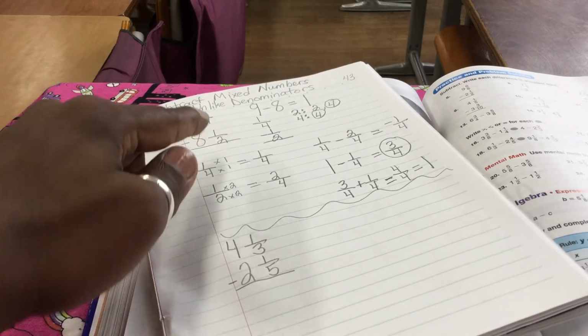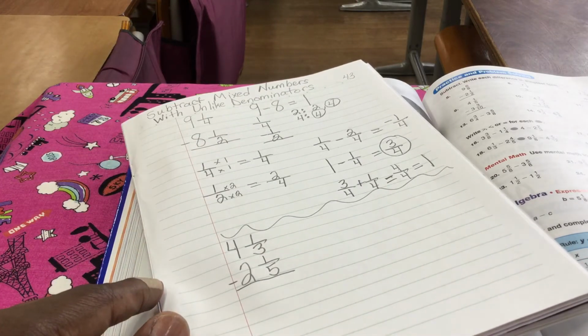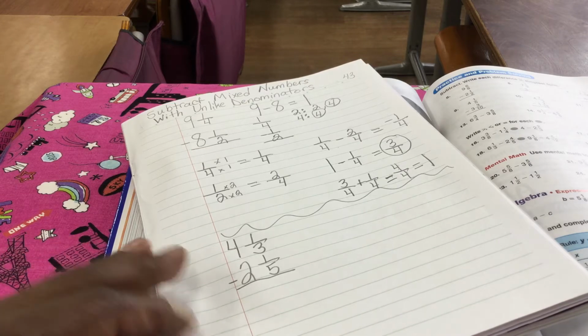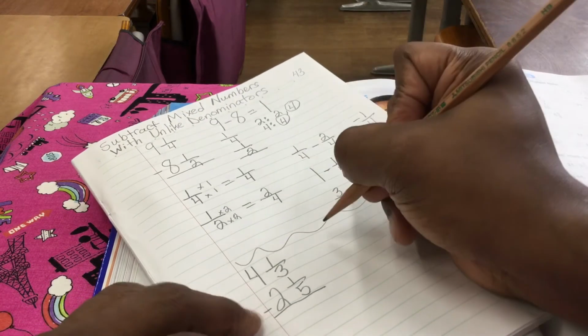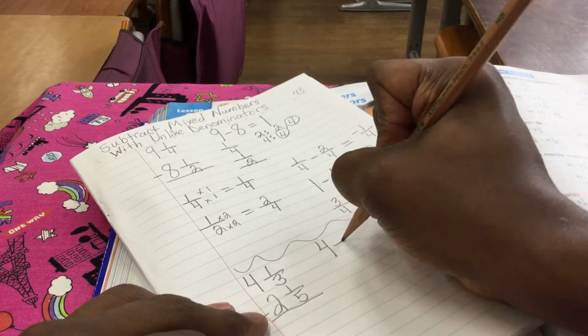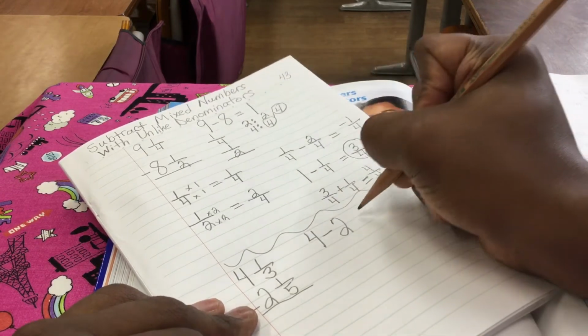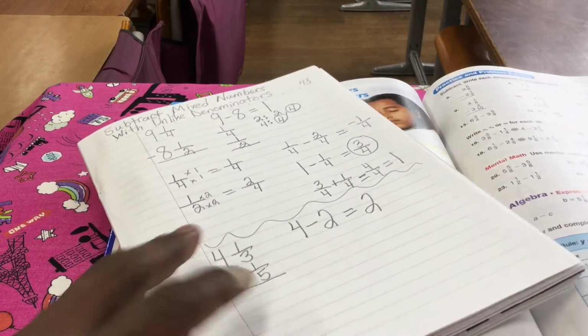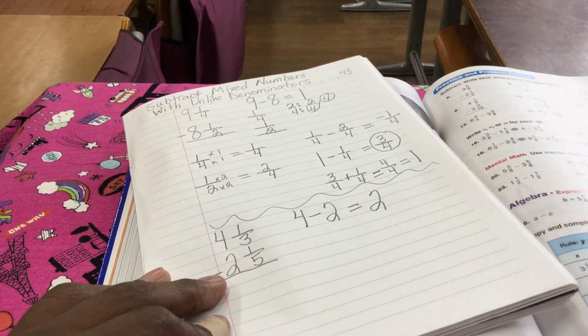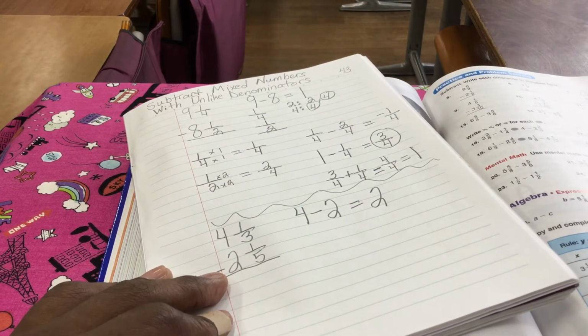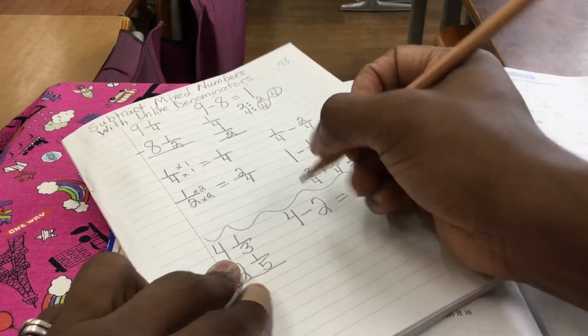Hint, look at the example above. I have to separate the whole numbers from the fractions. So, 4 minus 2. That gives me 2. Leave the whole number alone for right now. Now let's focus on the fractions.